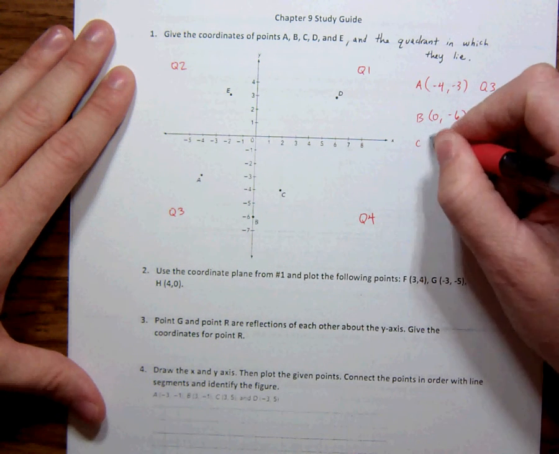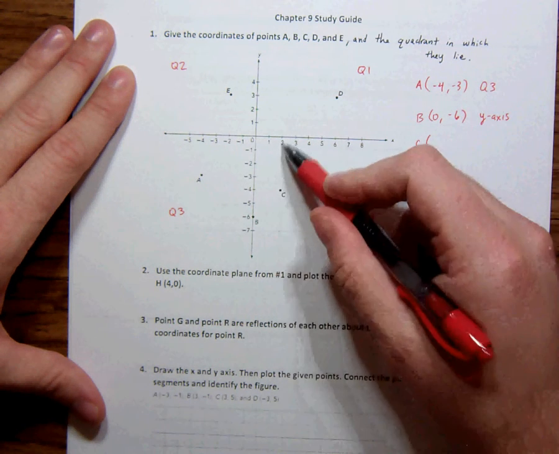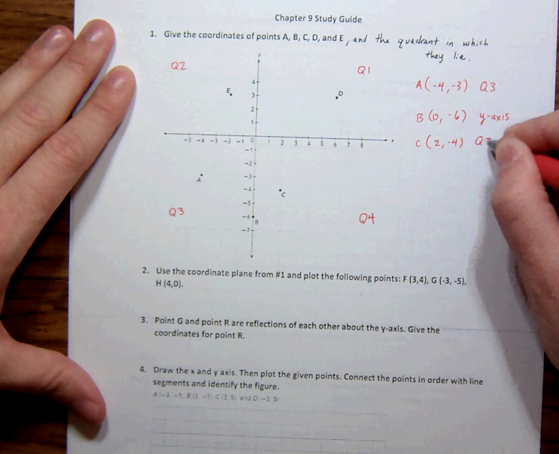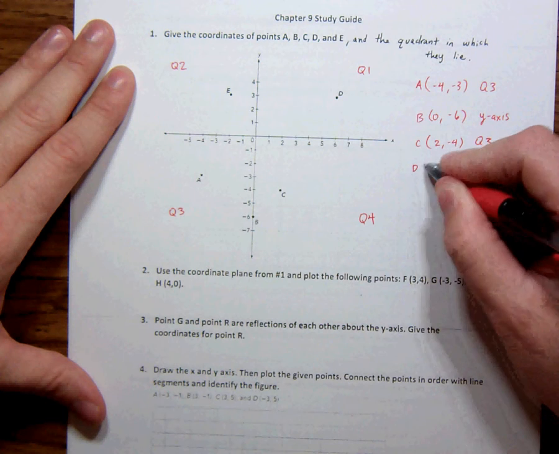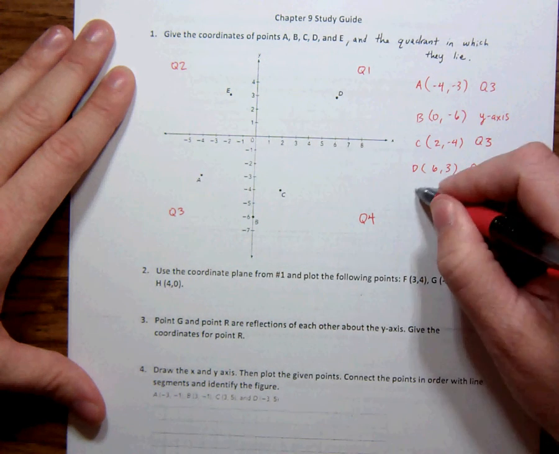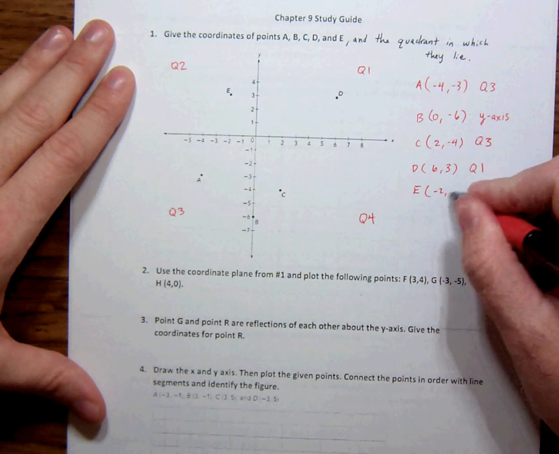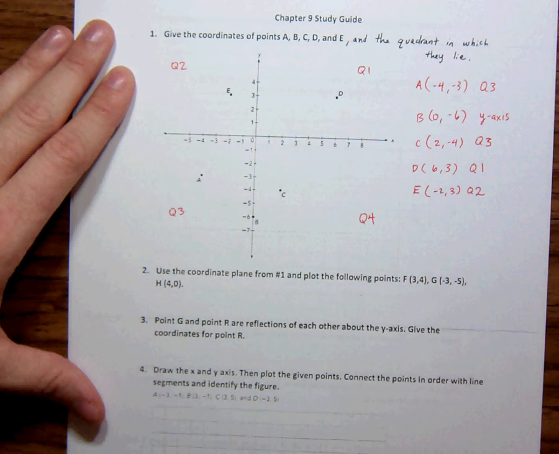We could say C is in quadrant 3. It's +2, -4. D is 6, 3, and that is in quadrant 1. And then E is -2, +3, and that is in quadrant 2.